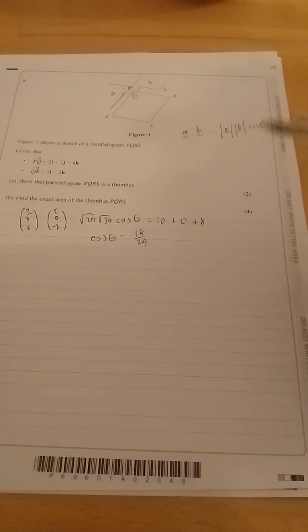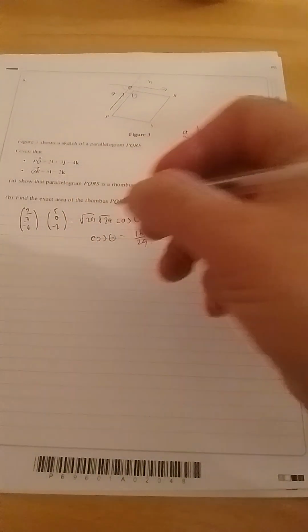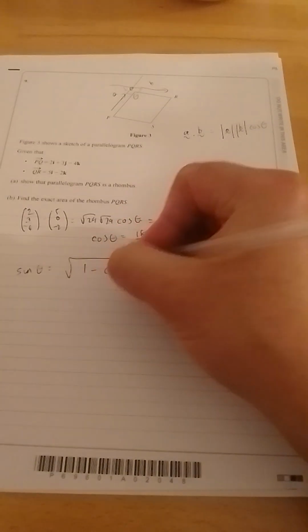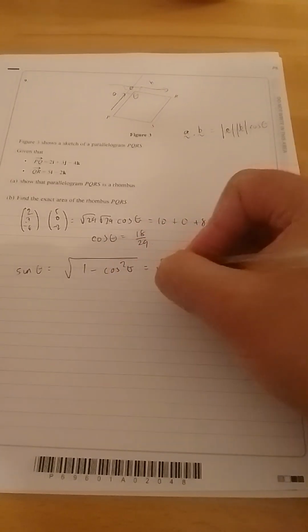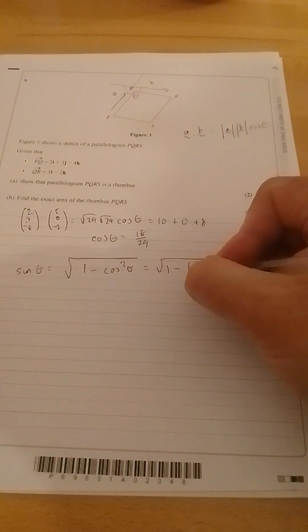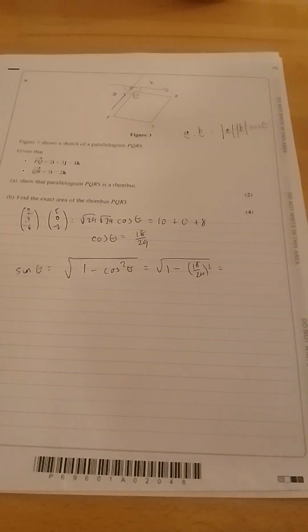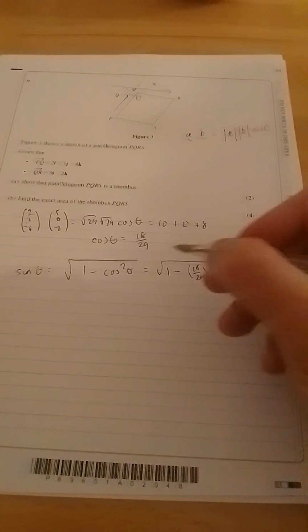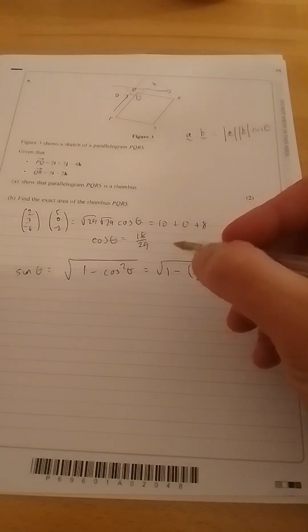But it doesn't matter, because when we do 1 minus cos squared to get the sine angle, it's still going to come out to the same result. So here we can say, just like before, sine theta is the square root of 1 minus cos squared theta. So it will be the square root of 1 minus 18 over 29 squared, which came out as before to root 517 over 2. And now we're going to use the half ab sine C formula.